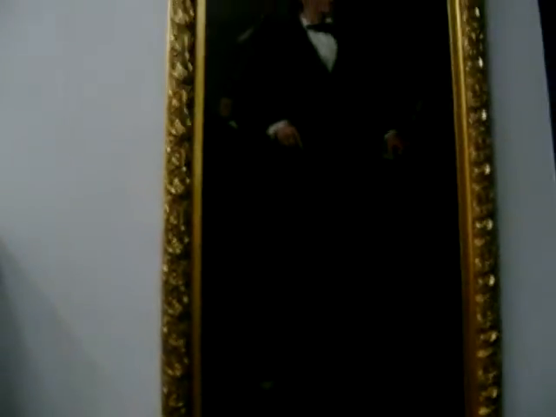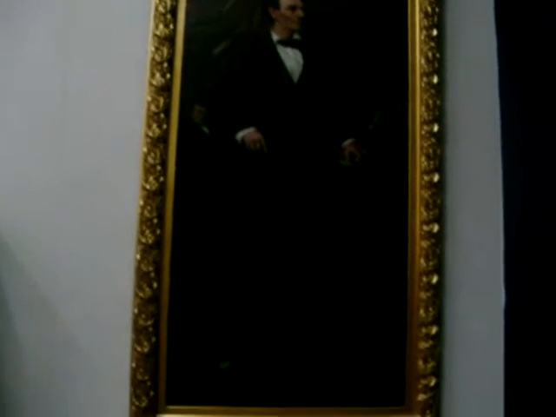The tallest oil painting ever done of Abraham Lincoln is right here on the wall, done by Jerome Ewell in the early 1900s.